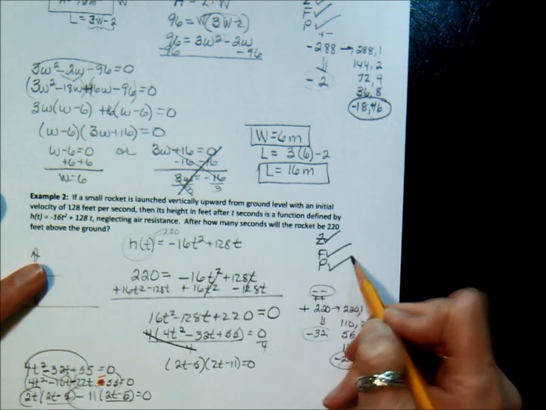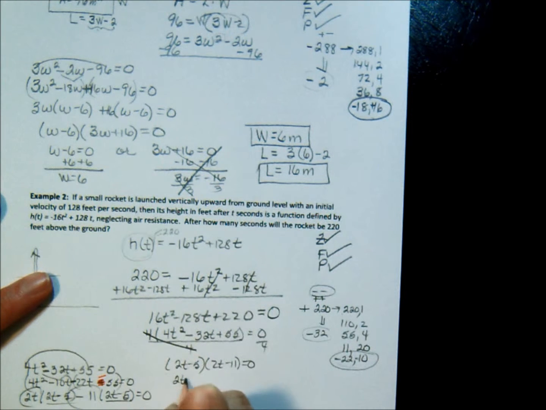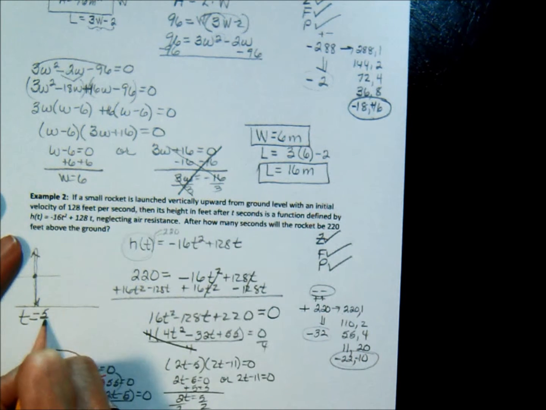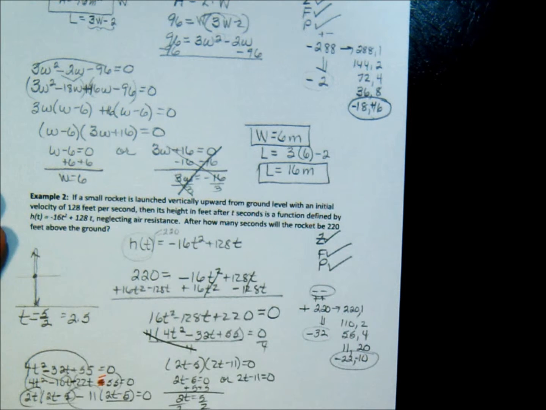We now have to apply the property. So either 2t minus 5 equals 0 or 2t minus 11 equals 0. I solve both of those. I'm still running out of room. I get t equals 5 halves, which is 2 1/2 seconds.